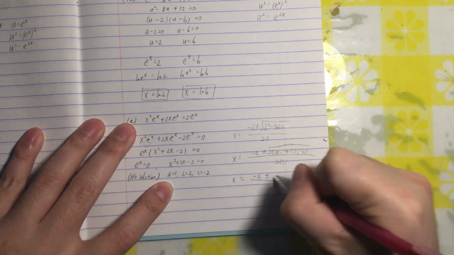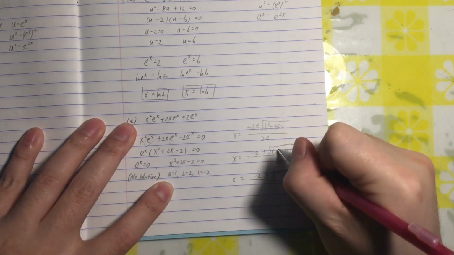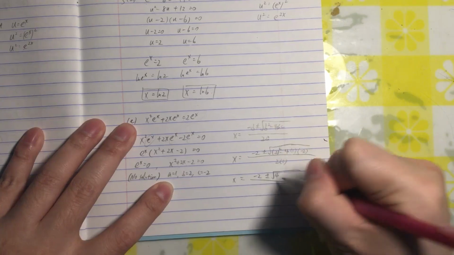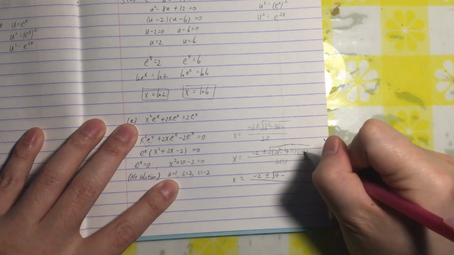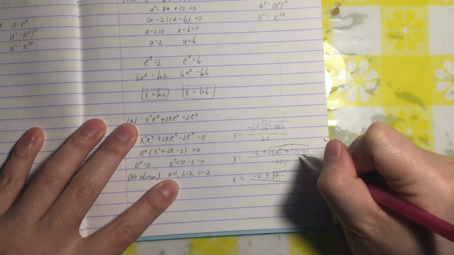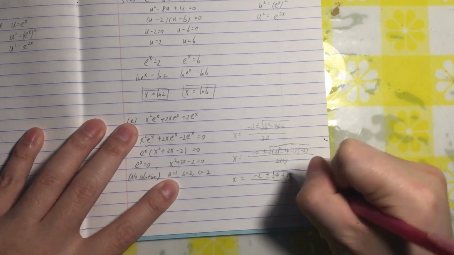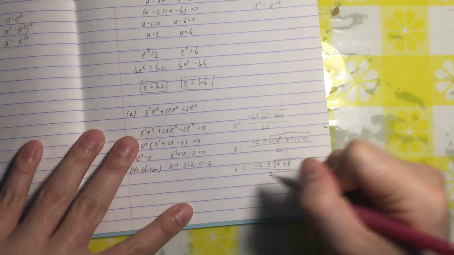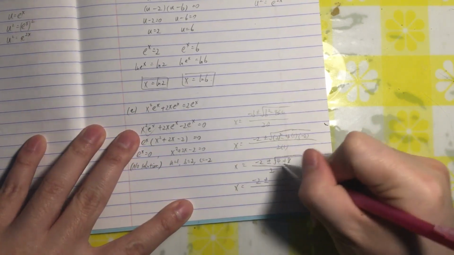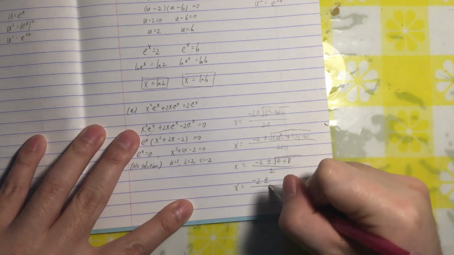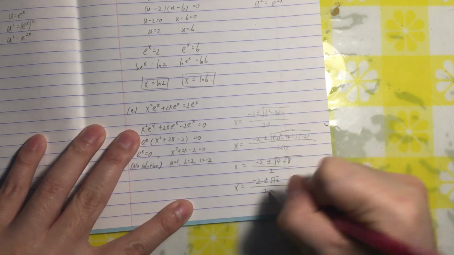That's negative 2 plus or minus square root of 2 squared is 4, minus 4 times negative 2 is negative 8, minus negative 8. Double negative is positive. We get 4 plus 8 over 2. Square root of 4 plus 8 is square root of 12 over 2.